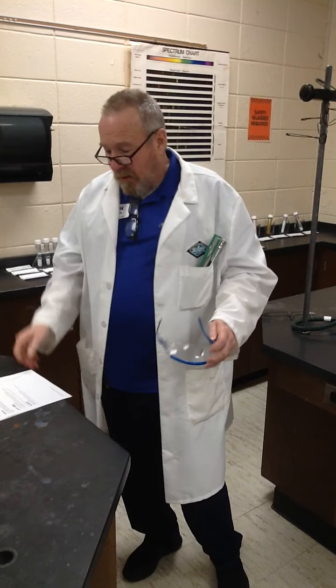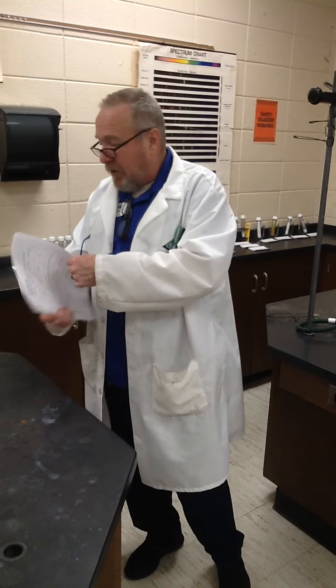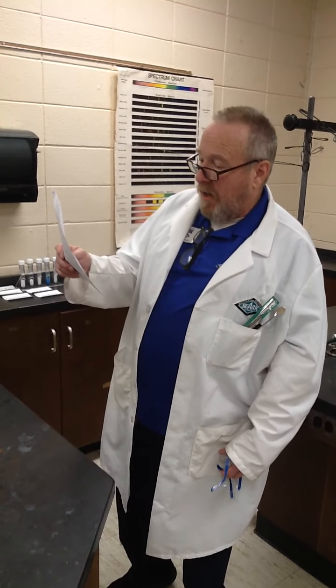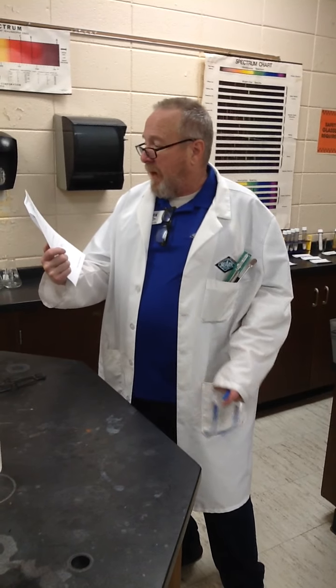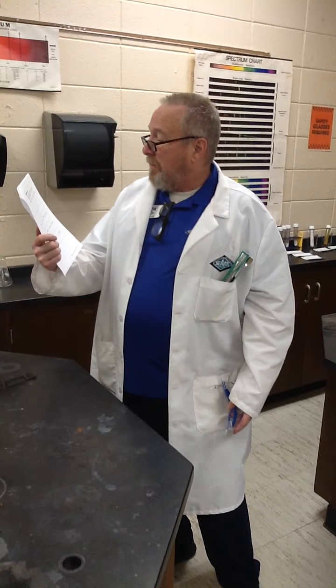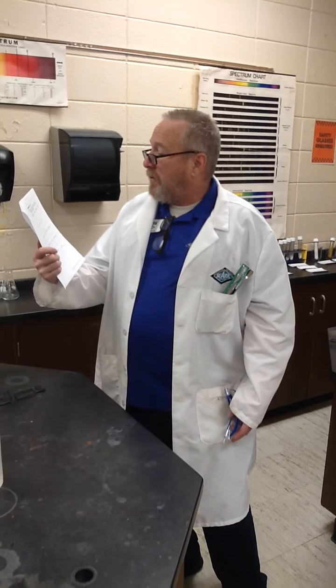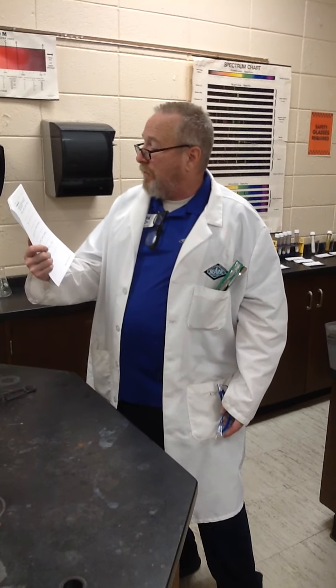So, this experiment is called Chemical Names and Formulas, and it says, very simply, wear your safety goggles, don't chew gum, drink, or eat in the laboratory, and never taste a chemical in the laboratory. I'll have some comments about that. It says, observe the solid compounds below, write the color and any other descriptive information. If the name is given, write the formula, and if the formula is given, write the name, and record your results in this table.